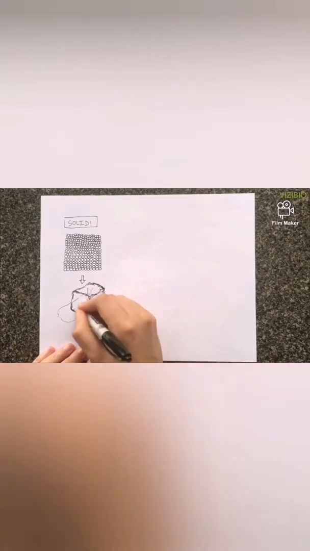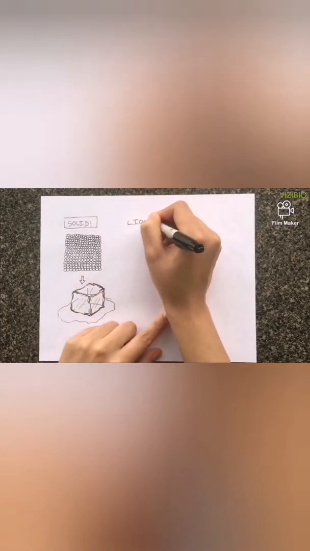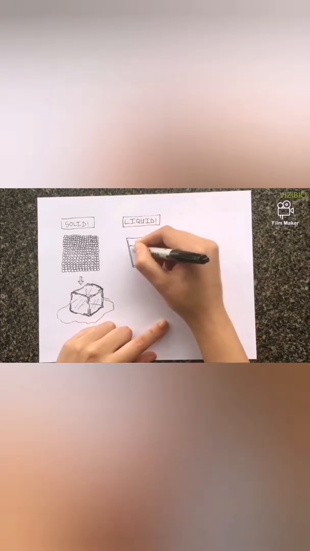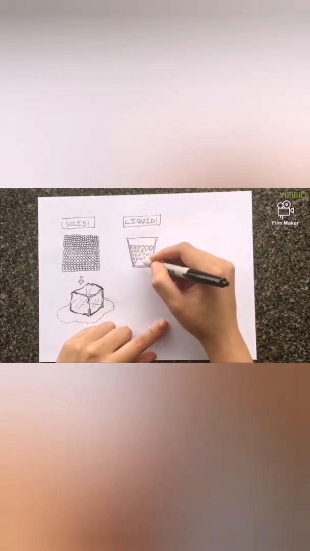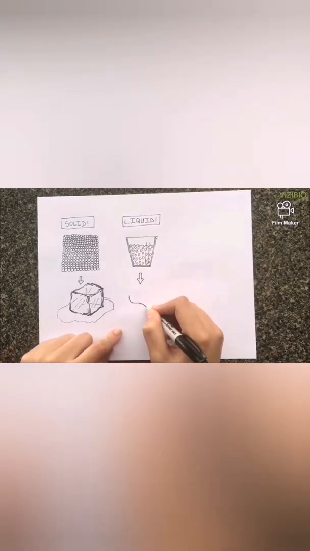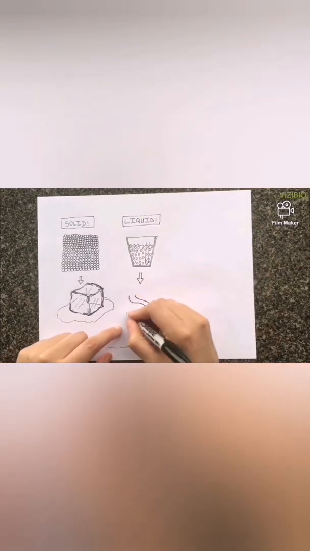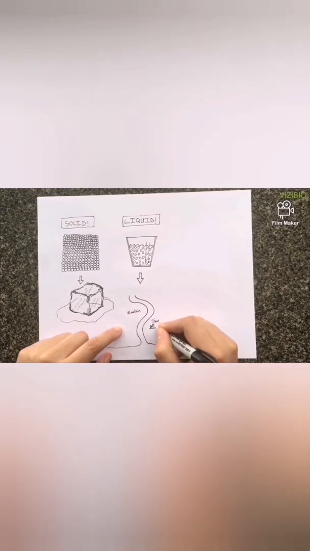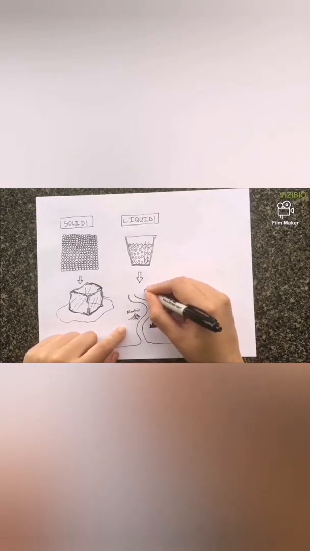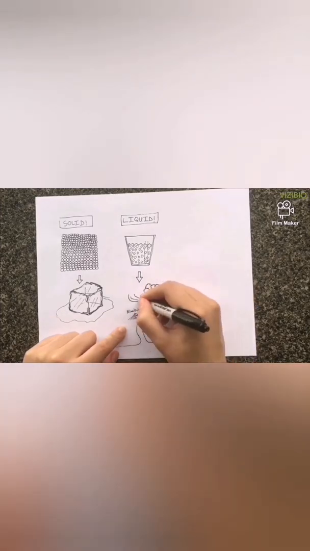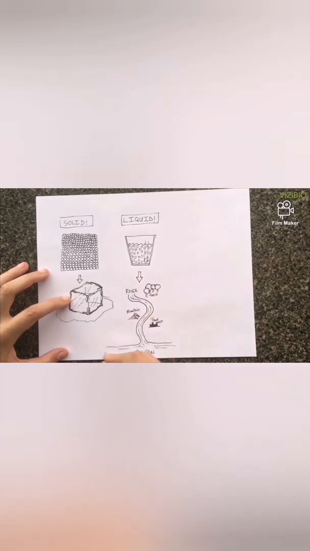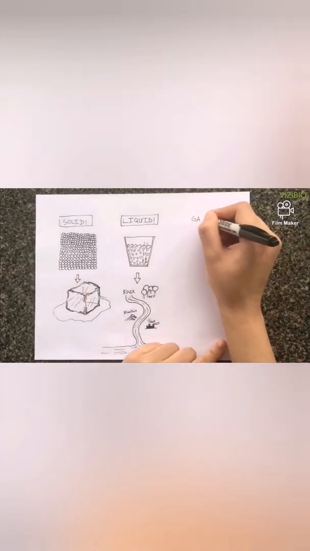Next up, we are going to discuss liquids. Liquids are different than solids. Instead of having a fixed shape, they're able to move around freely in their containers. This is because the particles of liquids are not as tightly packed together as solids. Liquids will often change their shape to fit into their new environment. A river is a great example of water as a liquid because water has to flow around objects to reach its destination.